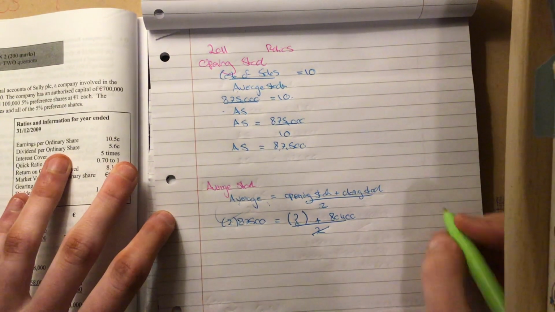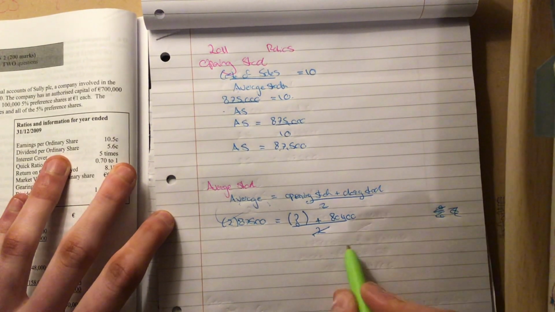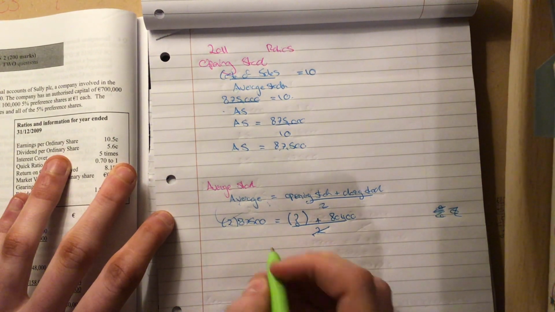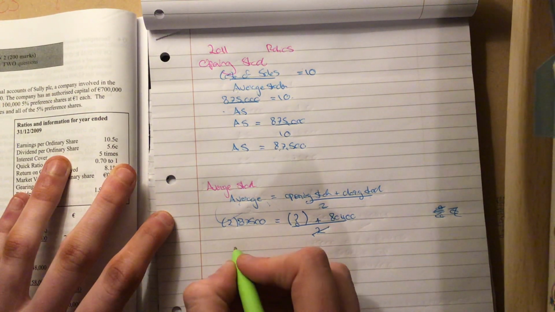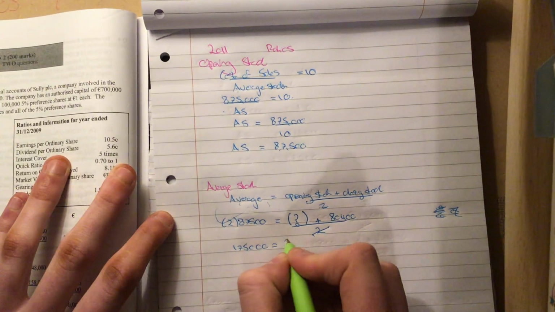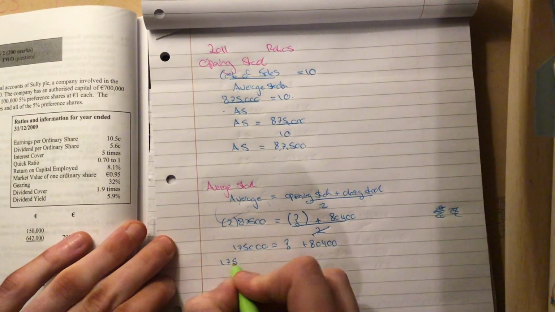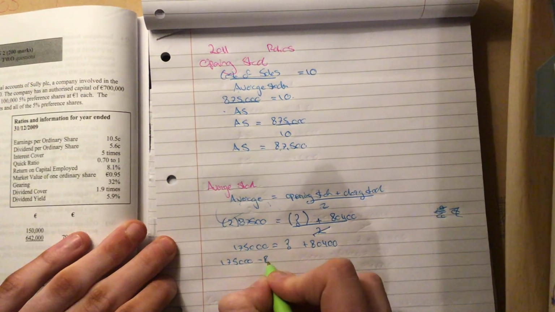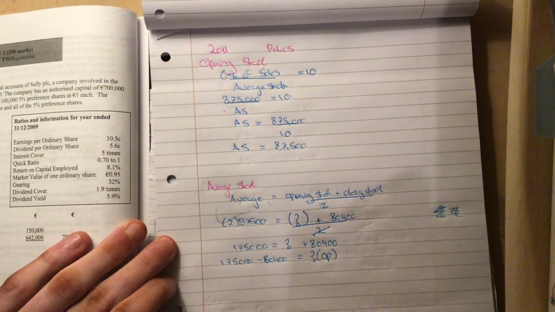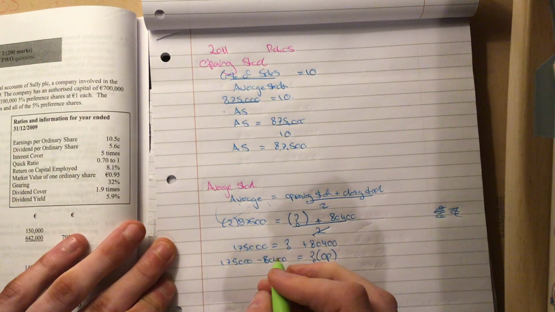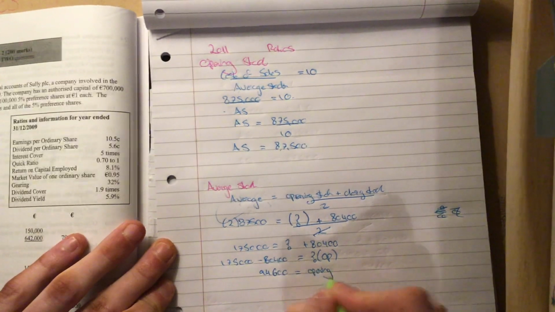If I multiply by 2 here, it cancels it out, but I also have to multiply by 2 on the other side. On the right hand side I had a division and a multiplication, which cancelled out, leaving me to multiply this side. So 87,500 multiplied by 2 gives me 175,000, equals question mark plus 80,400. Bring that across the line: 175,000 minus 80,400 equals question mark, which is opening stock. That gives me a total of 94,600. That's my opening stock figure.